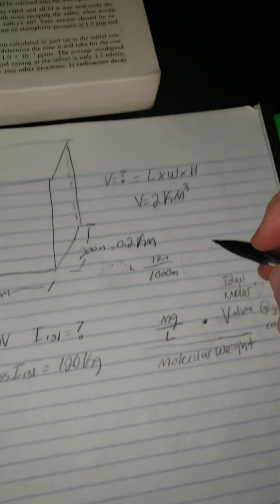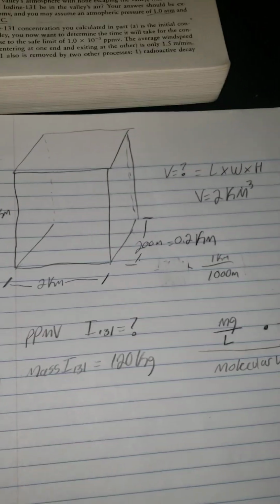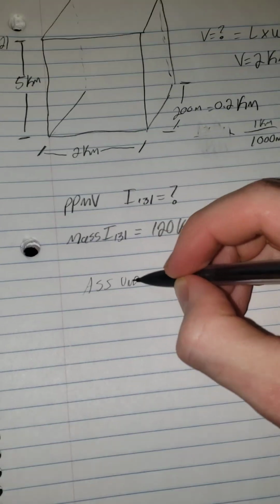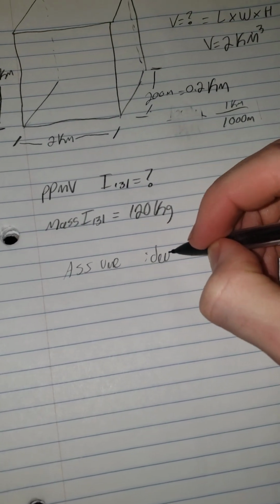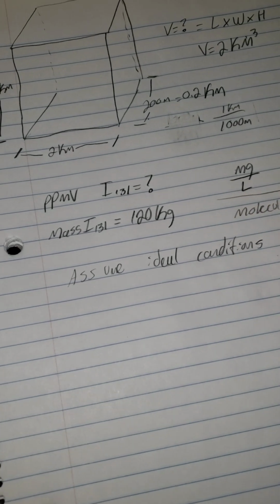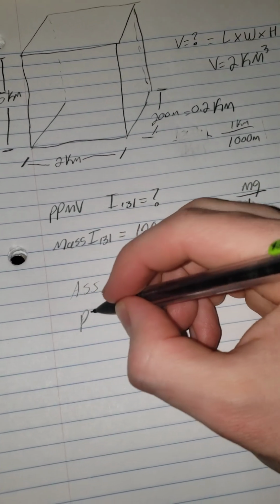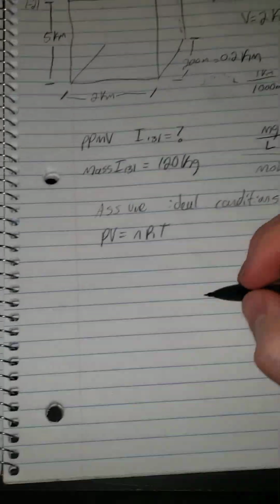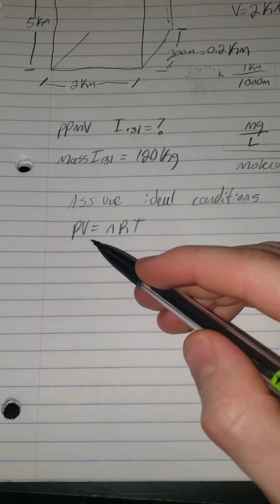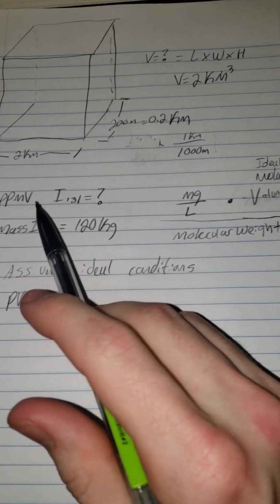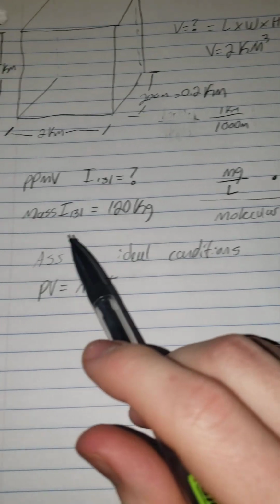And since we're at 20 degrees C and we're at 1 atmosphere, we can assume ideal conditions and use the ideal gas law, which is PV equals nRT, to find the molar volume to use for determining ppmv of iodine 131.